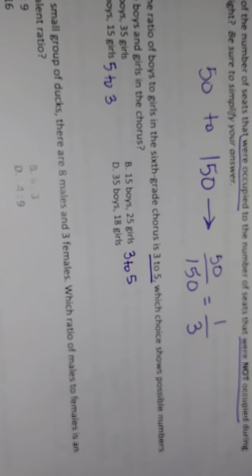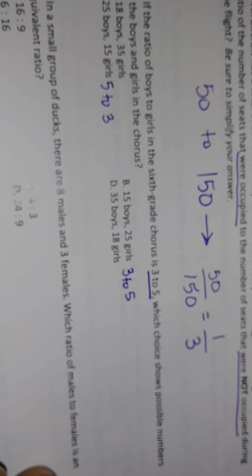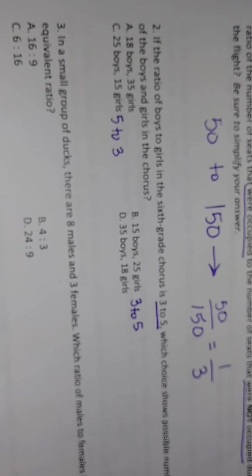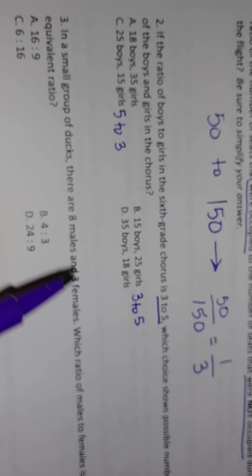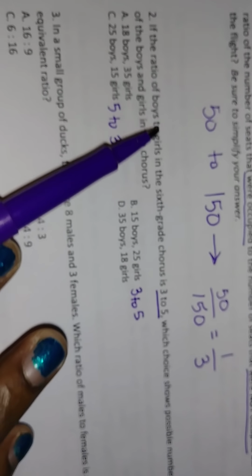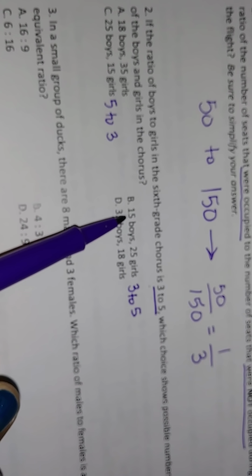Now I'm going to go to my next one. 35 boys and 18 girls. Well, I don't have a common factor between 18 and 35, so there's nothing to do there. But I have to remember it says boys to girls. That's the order, 3 to 5. And that would be my answer B.